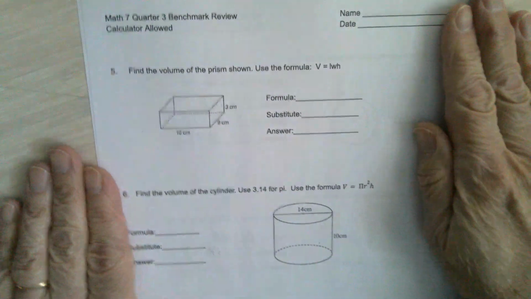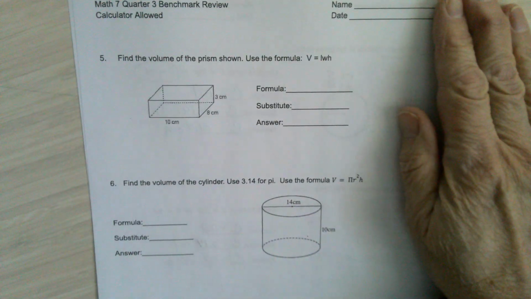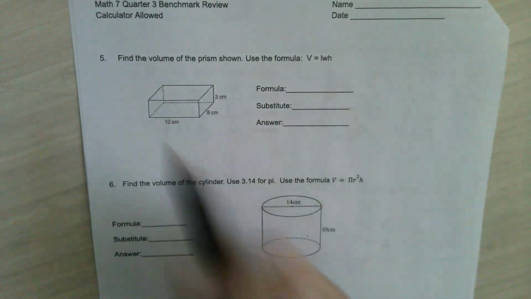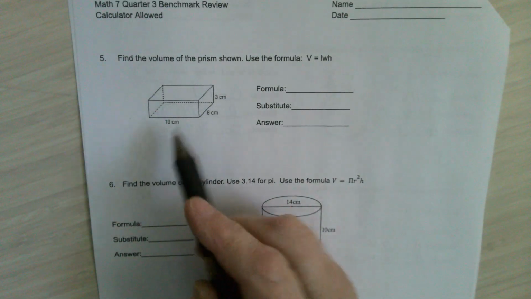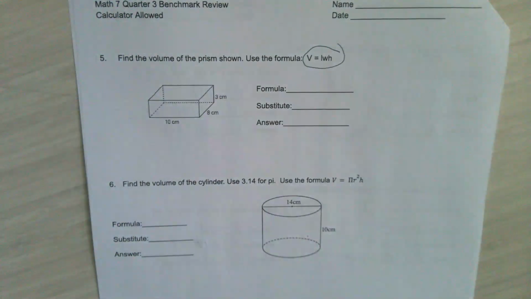On the next page, we are finding volume. The nice thing in 7th grade, you don't have to have the formulas memorized. In 6th grade, this is an I-Learn question. This is a 6th grade level I-Learn question. You have to have that memorized. They don't tell you that on your test. So everyone should know volume for a rectangular prism is length times width times height.